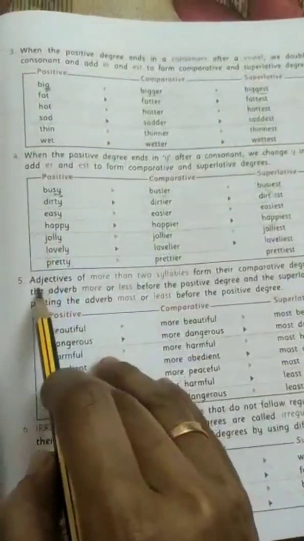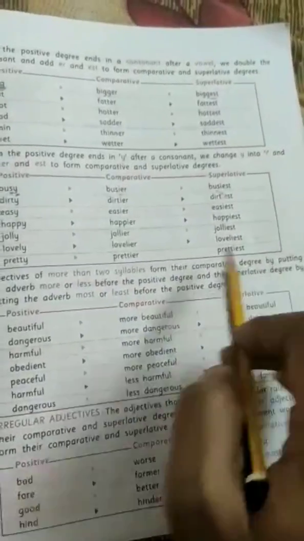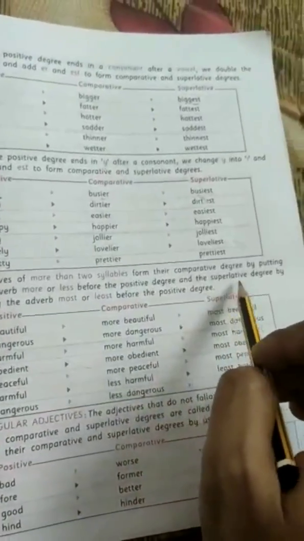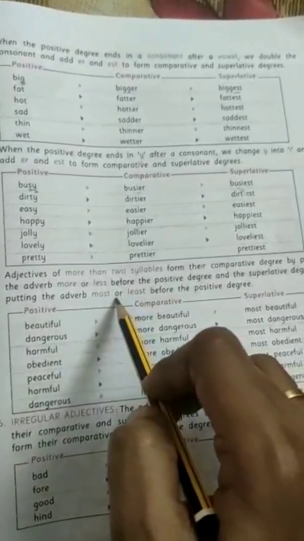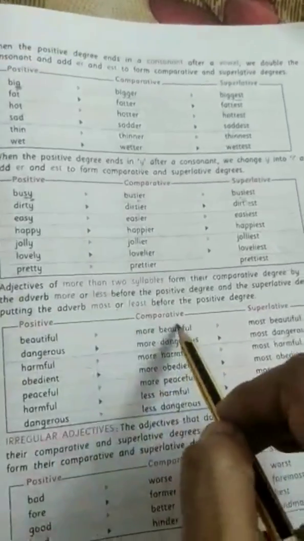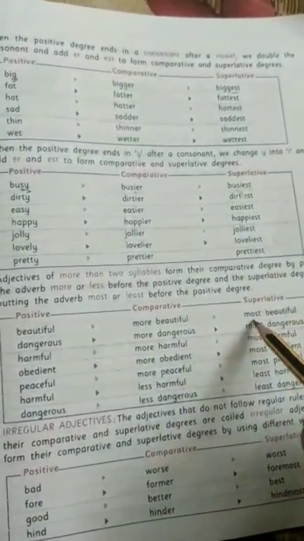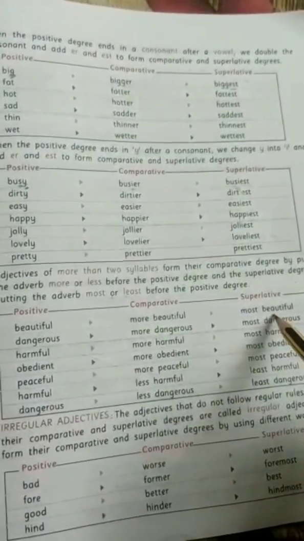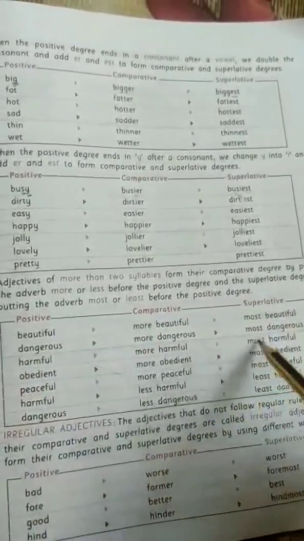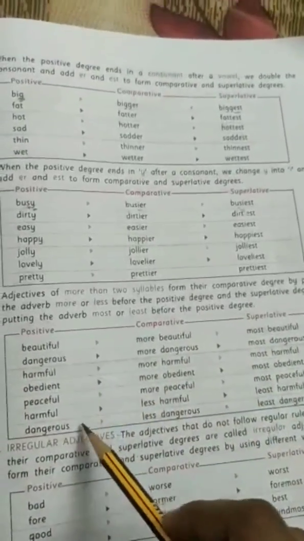Thank you. The fifth one. Adjectives of more than two syllables form their comparative degree by putting the adverb more or less before the positive degree, and the superlative degree by putting the adverb most or least before the positive degree. So see here, beautiful. We are going to add more and it will be more beautiful for the comparative degree. We are going to add most and afterwards the same word, most beautiful. It will be the superlative degree. Dangerous, more dangerous and most dangerous. Harmful, more harmful, most harmful, and we have more examples.